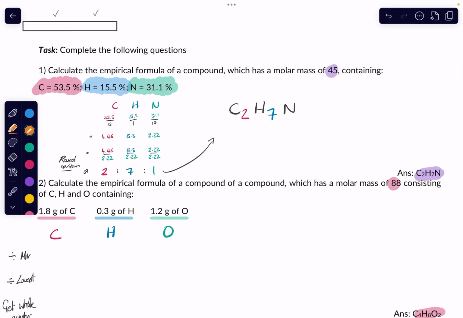Notice, at no point did we use that 45. But if you want to double check your answer is correct, so if I want to check this is correct, what we can do is we can then work it out from there. Or if it doesn't add up, we can use this and this to determine the molecular formula using the steps we used above. You find the empirical mass, you find the empirical units, you use the molecular mass and then the molecular units to get the final answer. So we can do that as well.